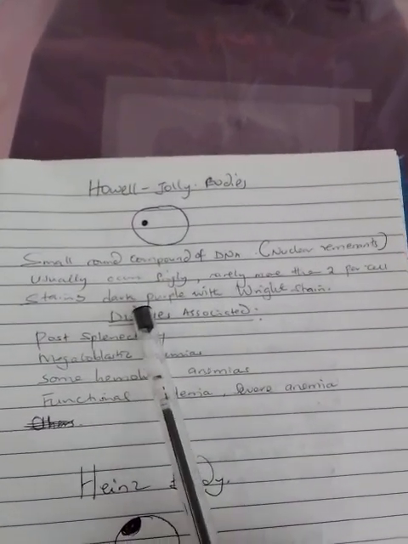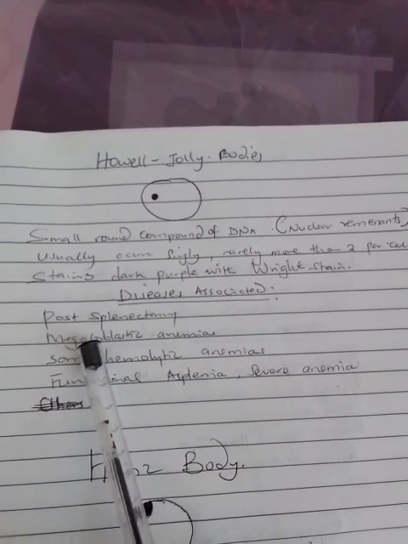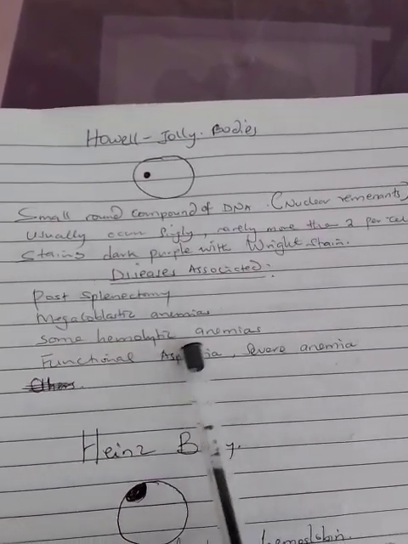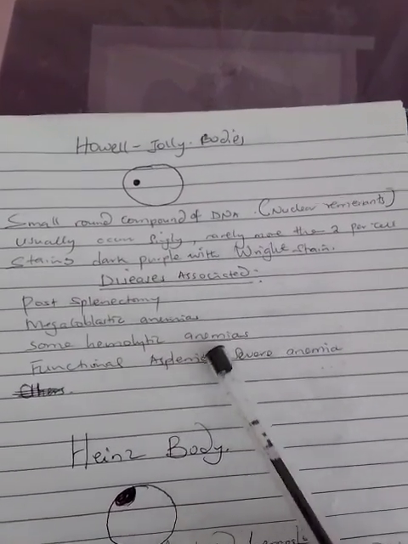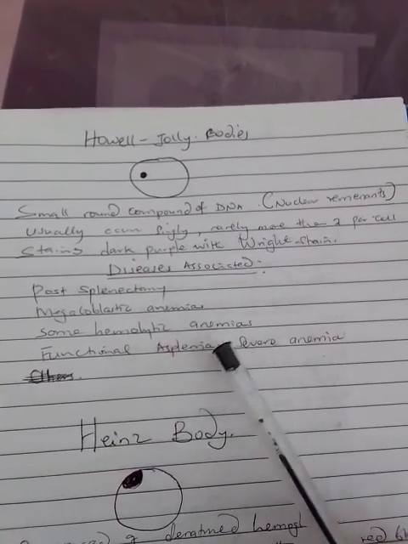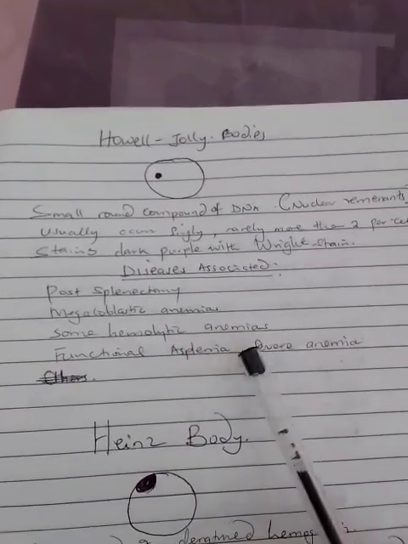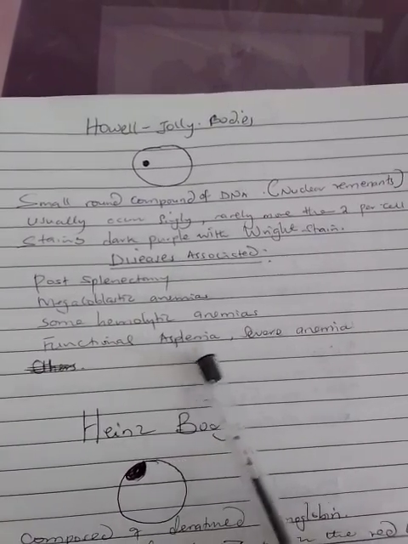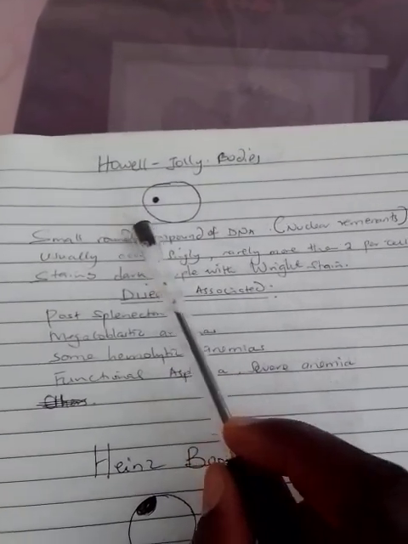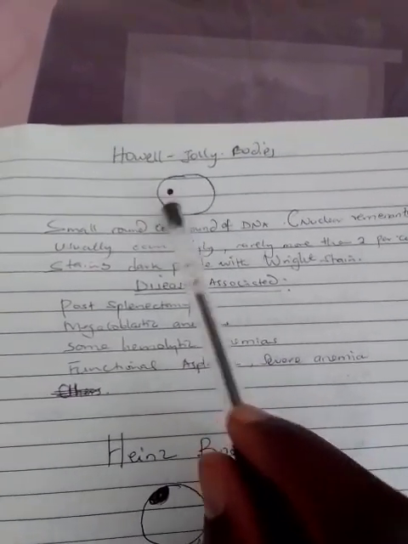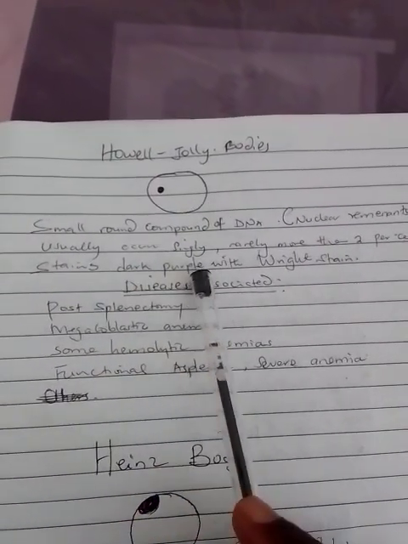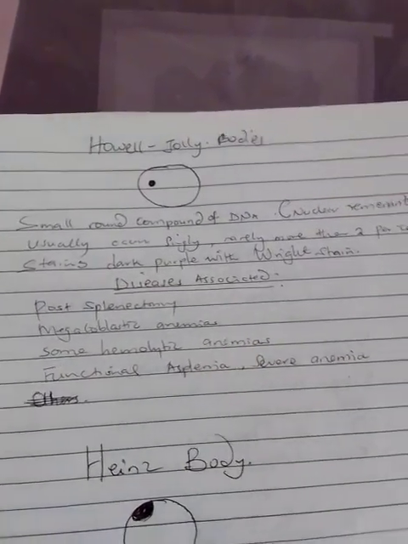Diseases associated include post-splenectomy, megaloblastic anemia, some hemolytic anemias, for example sickle cell anemia, hereditary spherocytosis, stomatocytosis, thalassemia, also functional asplenia, and severe anemia. You'll find Howell-Jolly bodies there. What you need to remember is that they stain darker blue, darker purple with Wright's stain.